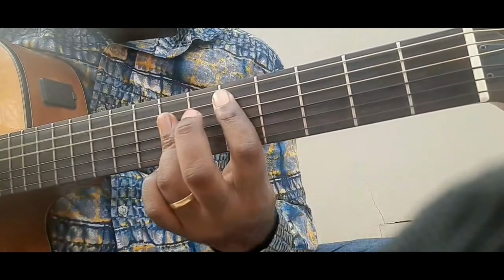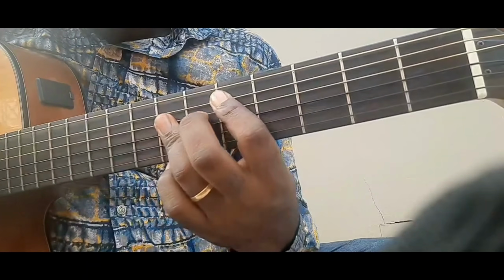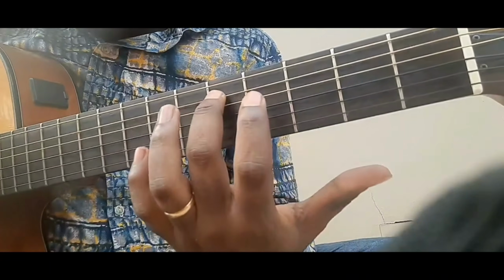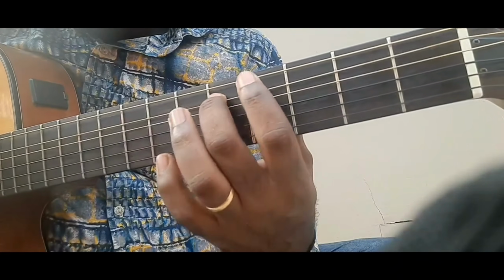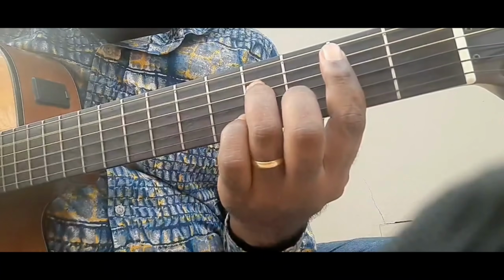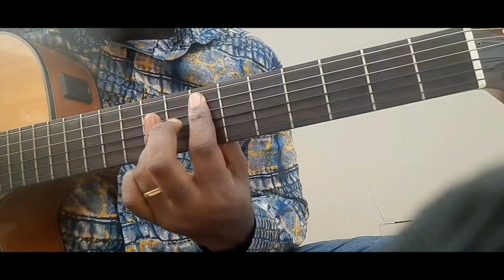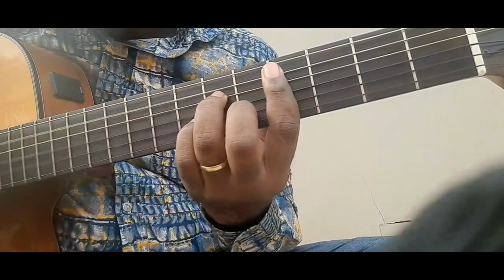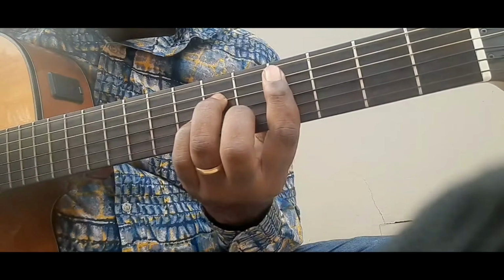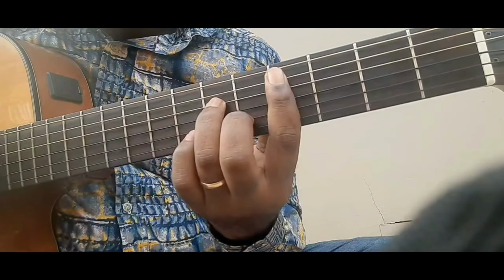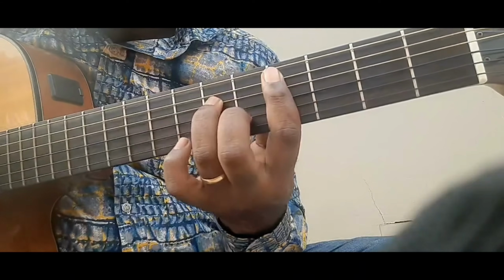So anytime you have a major chord, the relative minor will be 3 steps back from your pivot, after the key: 1, 2, 3. So if I choose E major, the relative minor will be 1, 2, 3, which will be C sharp minor 7.